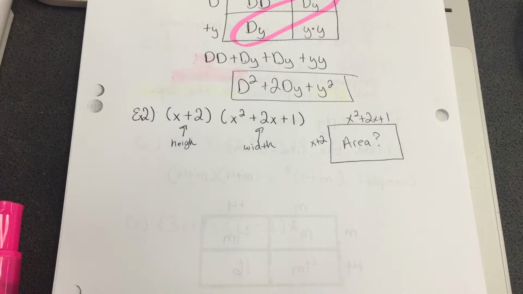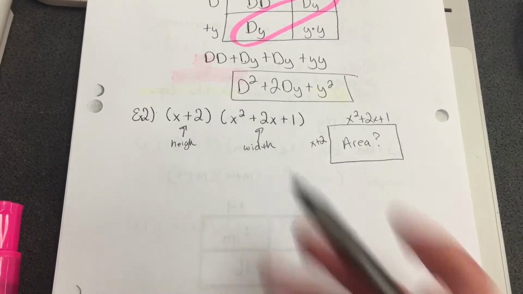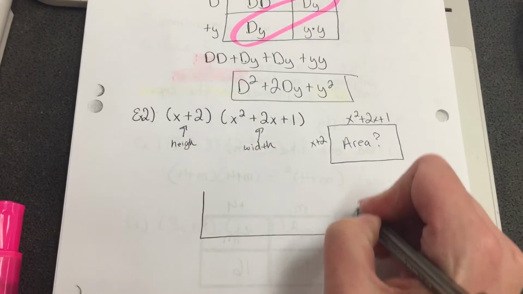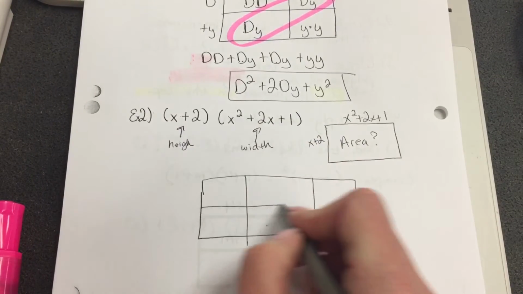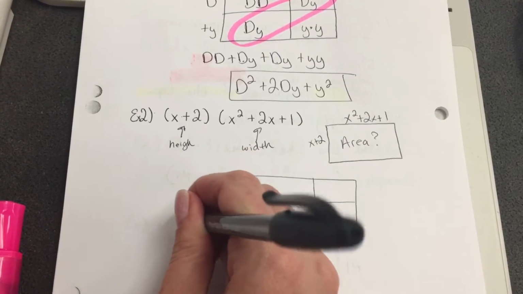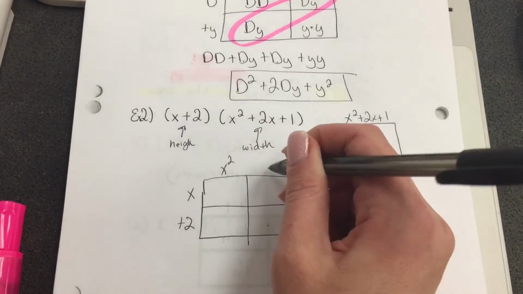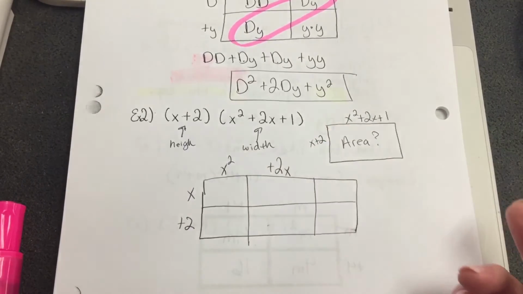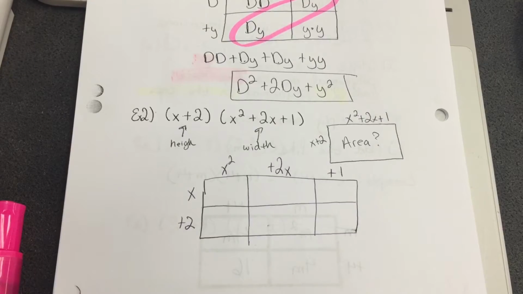So what we're going to do is go ahead and use the box method with this one. But this time we have to have a 2 by 3. Okay, now remember the first polynomial always goes on the side. This trinomial is going to go on top, x squared plus 2x plus 1. All right, so here we go.